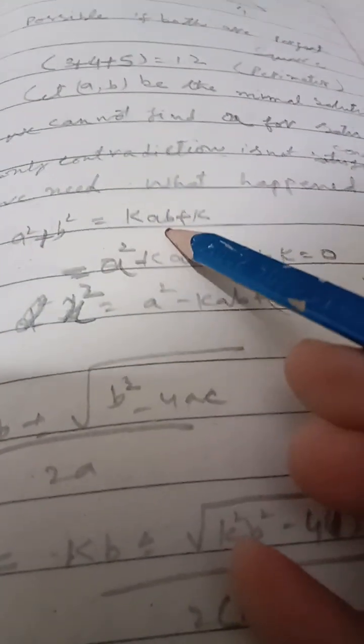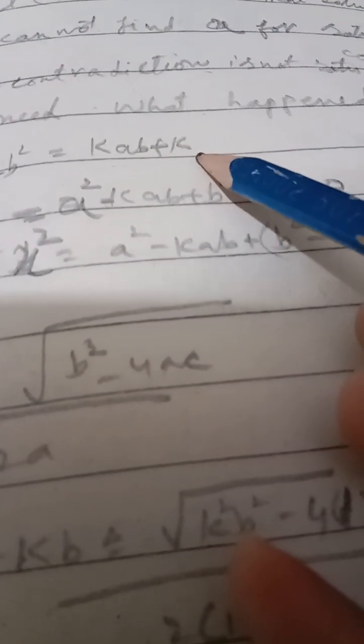Now if we prove our possibility that (A square plus B square) upon (AB plus 1) is a perfect square, let (A, B) be a minimum solution pair, so we cannot find a smaller one satisfying it. We have A square plus B square is equal to KAB plus K. Assume KAB plus K, the left-hand side product with KB plus K, and A square plus B square is equal to this.